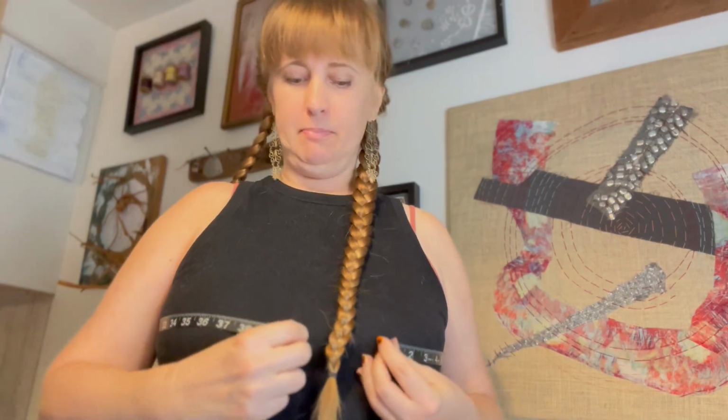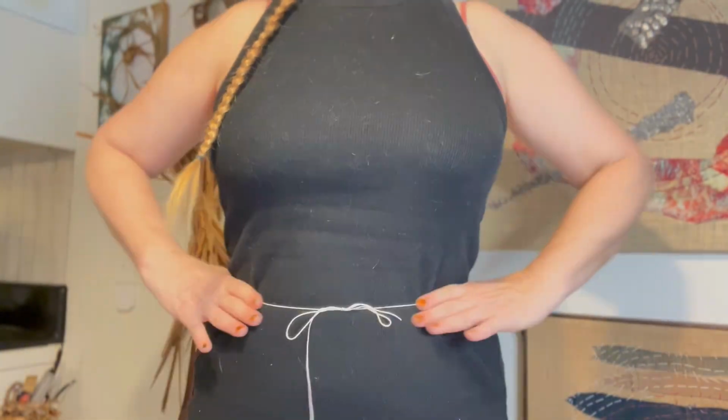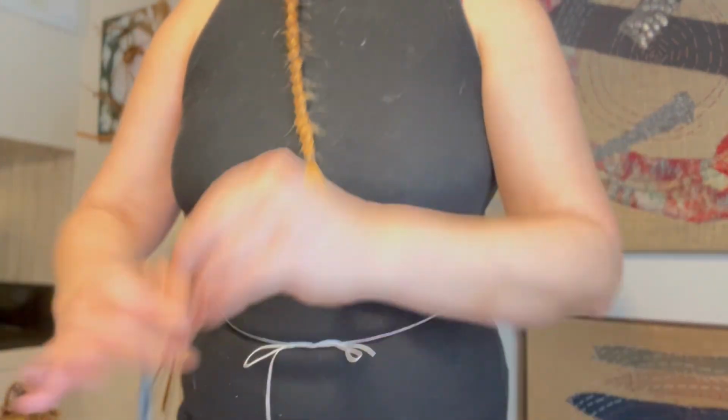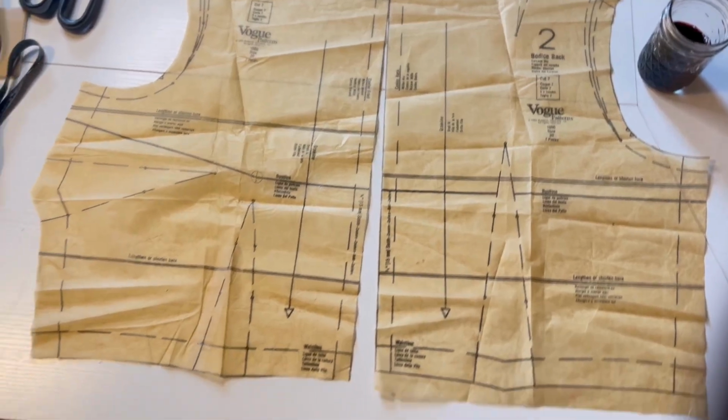So you take a measuring tape and find the biggest part of your chest. Oh my God. God, my boobs are huge. I have a 42-inch chest. Is that possible? Oh my God. Whoa. For the waist, I like to tie a string around your waist so that you can find the smallest part. So that's like the smallest part, and I'm gonna measure that. It's 36 inches.